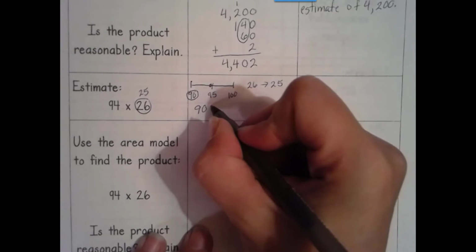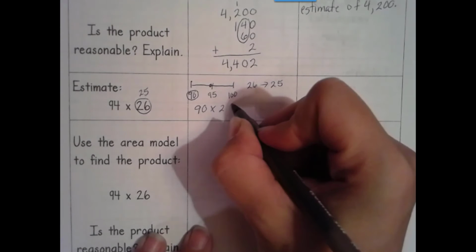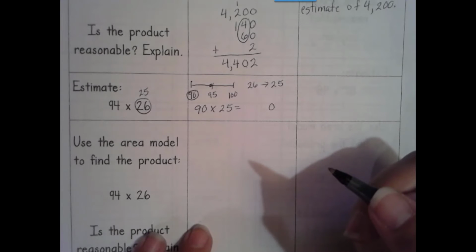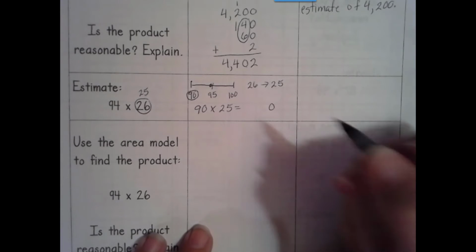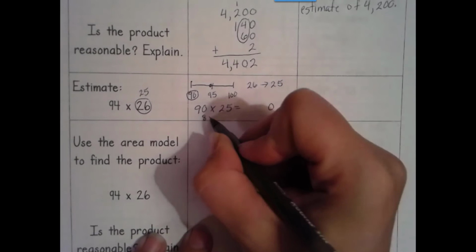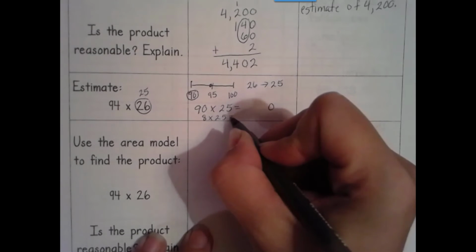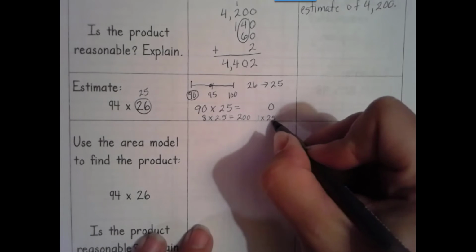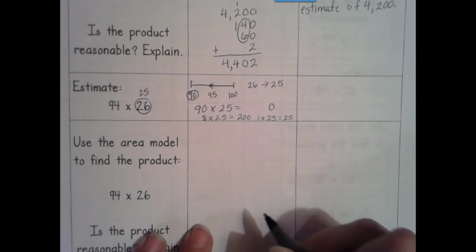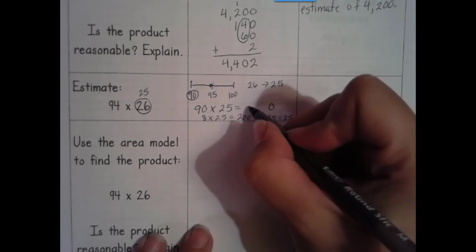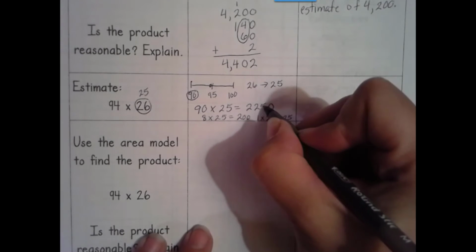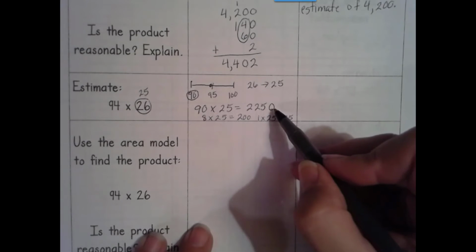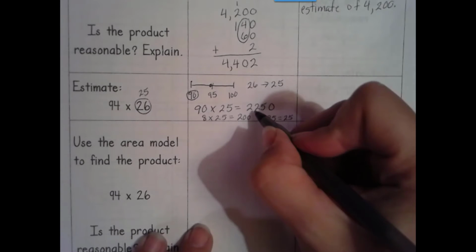So 90 times 25. Placeholder moves it over a place. And I'm thinking of 9 quarters. 9 quarters. Well, 8 quarters makes $2 or 200 cents. And 1 quarter makes 25 cents. So if I think of 9 quarters, that would be $2.25 or 225. Starting from our ones, 1, 2, 3, comma.